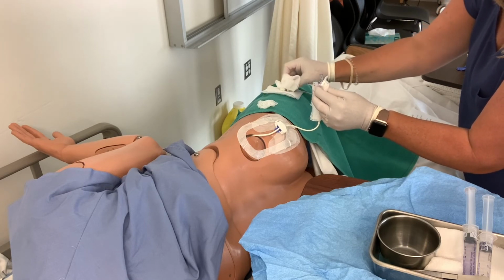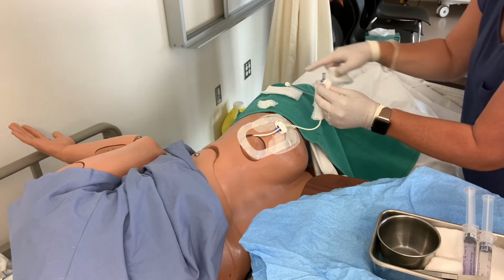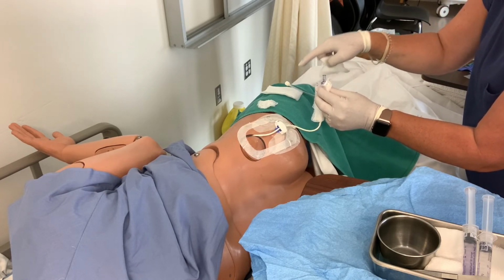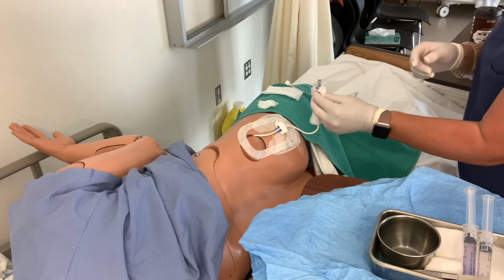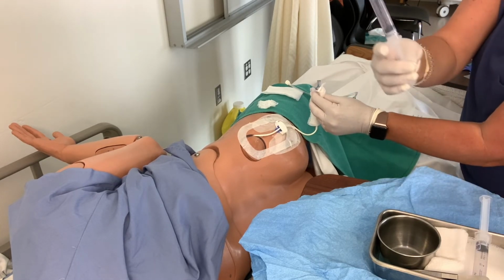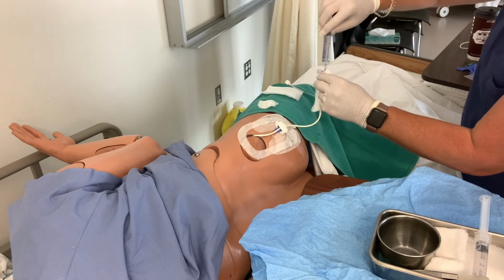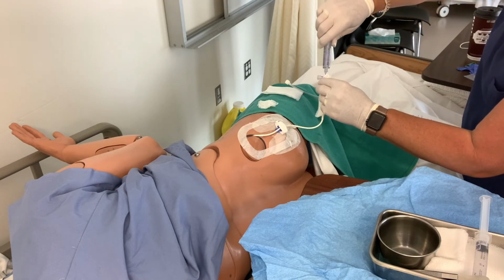That's why I have it sitting right on my sterile field, because I don't want anything to touch that end. And this can be garbage. I've got lots of sterile stuff in there that I can reach and grab. I'm going to reach up and grab my saline and put it into the port.